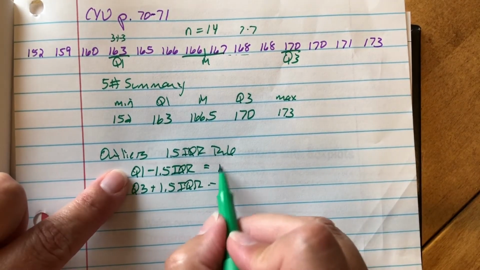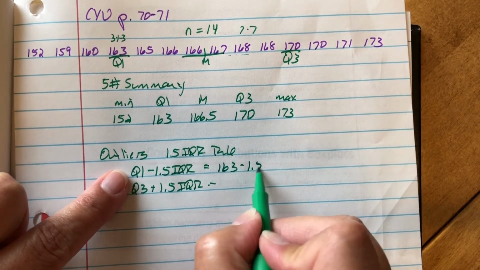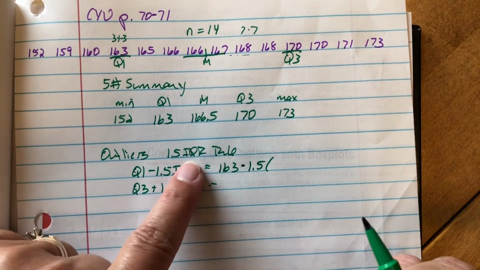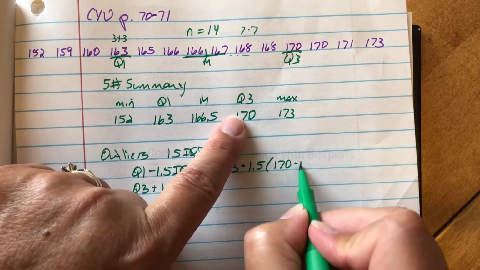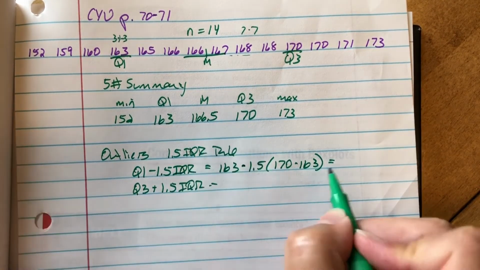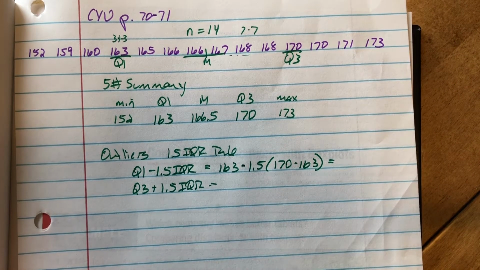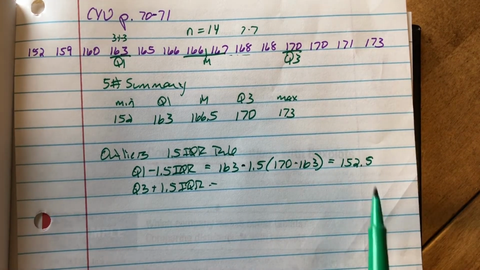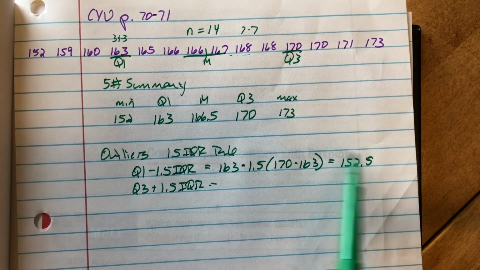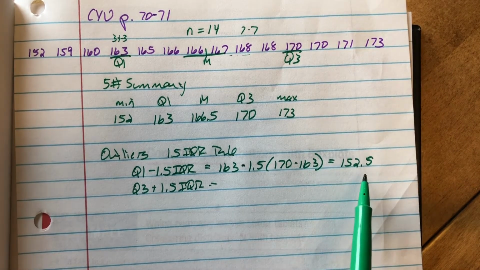So Q1 is 163 minus 1.5 times my IQR. Remember, my IQR is Q3 minus Q1, so 170 minus 163. Okay, throw that in the calculator, and I get 152 and a half. So anything less than 152 and a half is going to be an outlier.